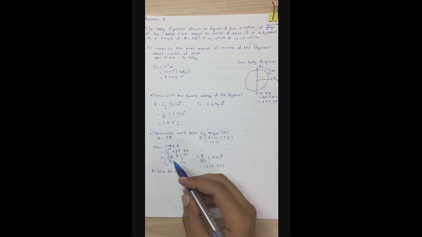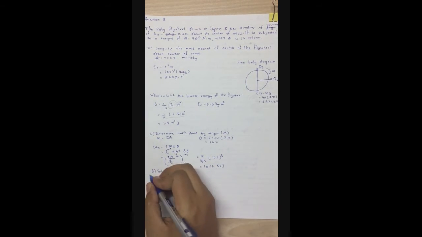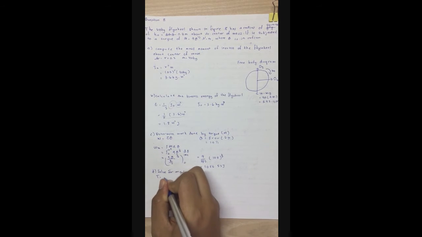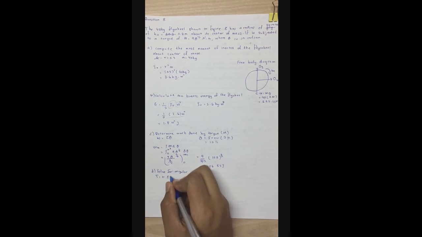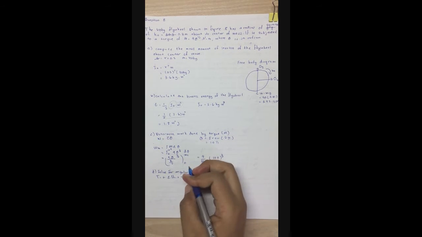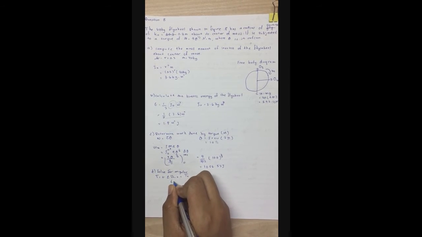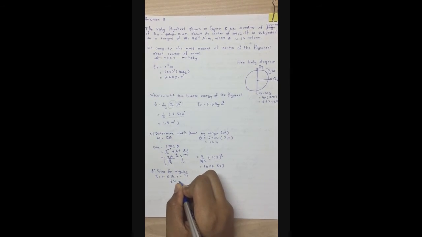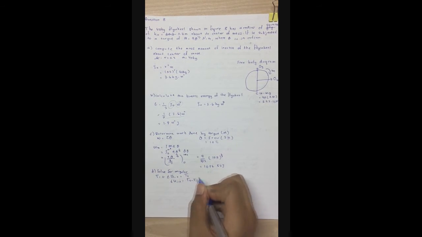For the last question, we solve for the angular velocity using T1 plus total U1 minus 2 equal to T2, which can be simplified to total U1 minus 2 equal to T2 minus T1.